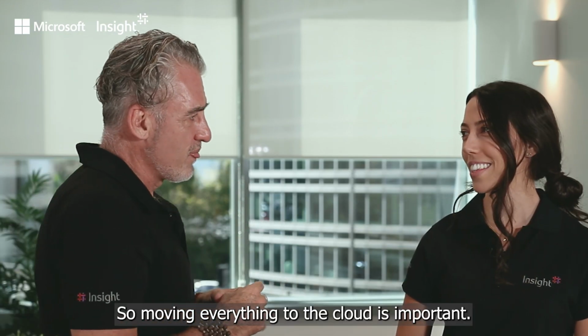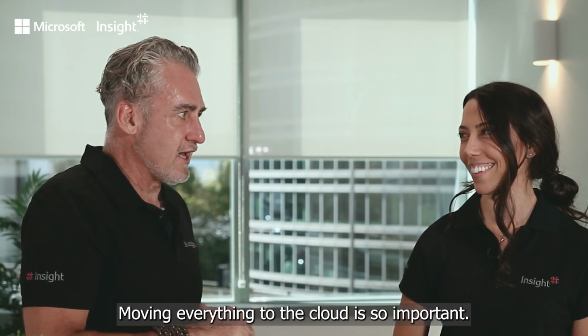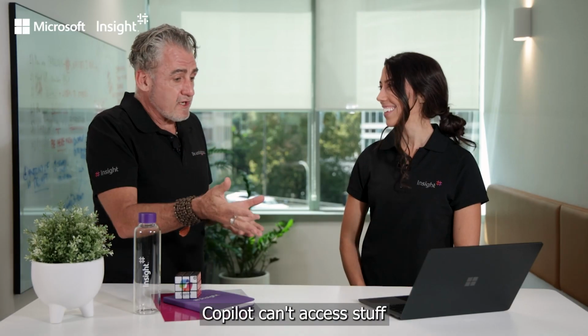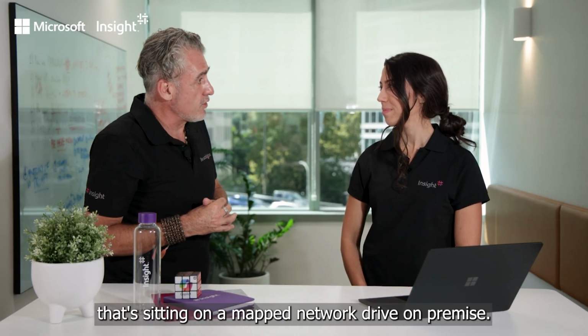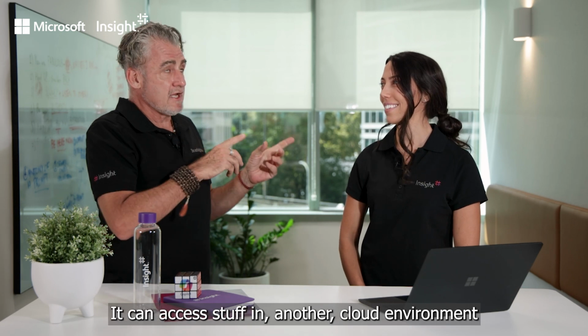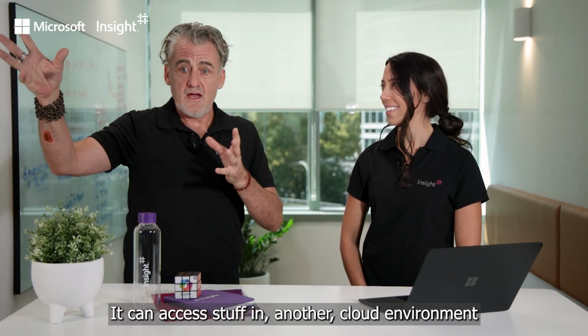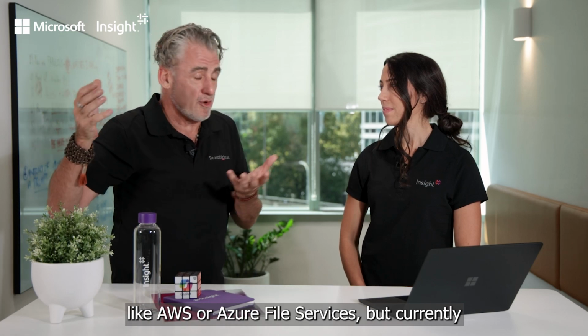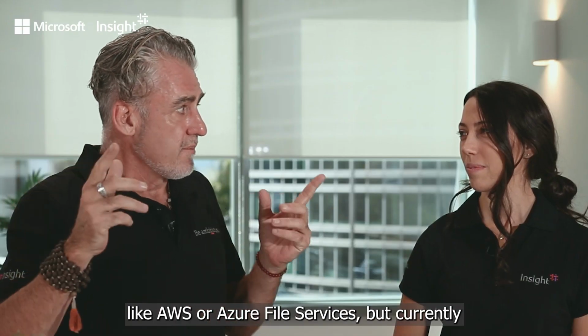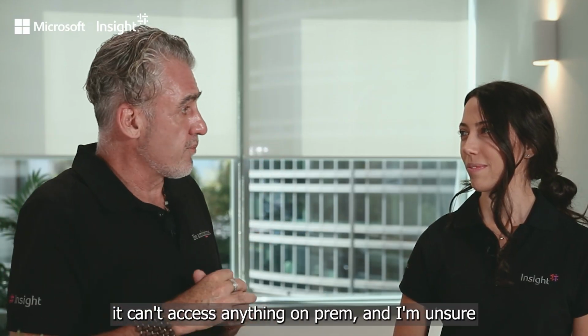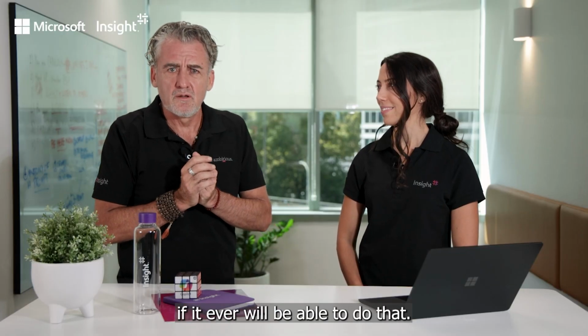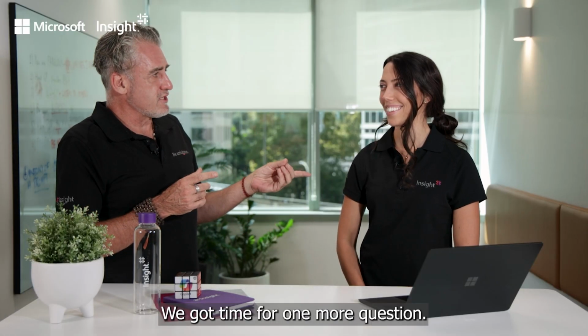So moving everything to the cloud is important. Moving everything to the cloud is so important. Yeah. Copilot can't access stuff that's sitting on a mapped network drive on premise. Okay. It can access stuff in another cloud environment like AWS or Azure File Services, but currently it can't access anything on-prem, and I'm unsure if it ever will be able to do that. Amazing. All right, we got time for one more question.